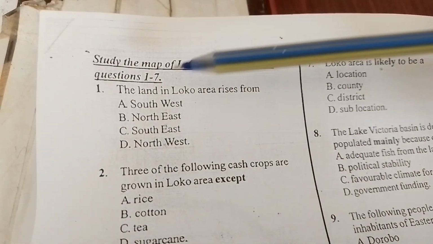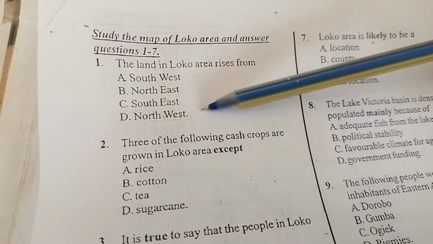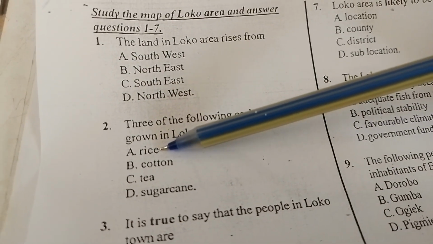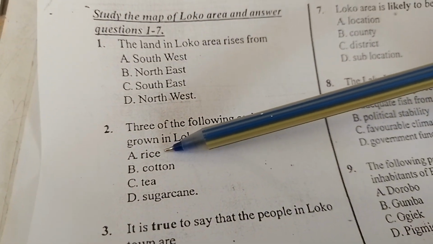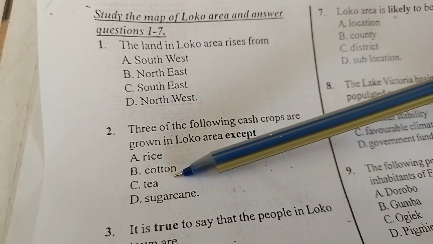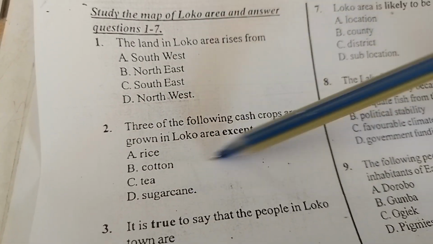Northeastern side. Three of the following cash crops are grown in the area. In fact, we saw rice, paddy rice, because we have the paddy field. The cotton ginnery, we have tea, because of the tea factory. We don't have what you call sugar cane. We can confirm from the map, yes.